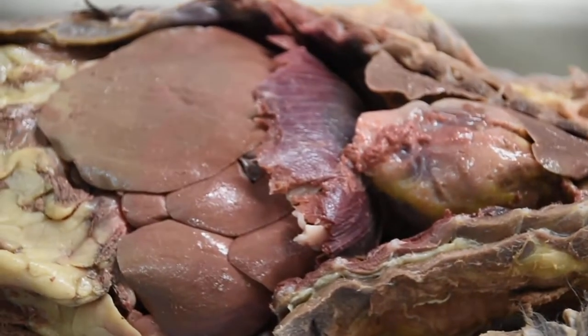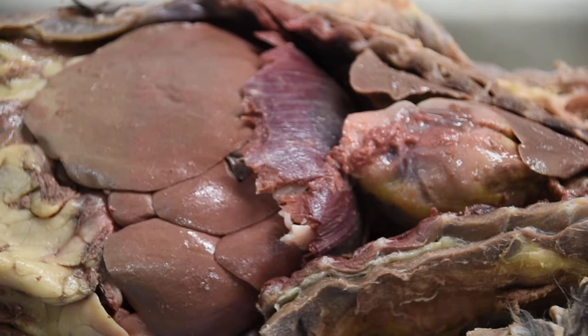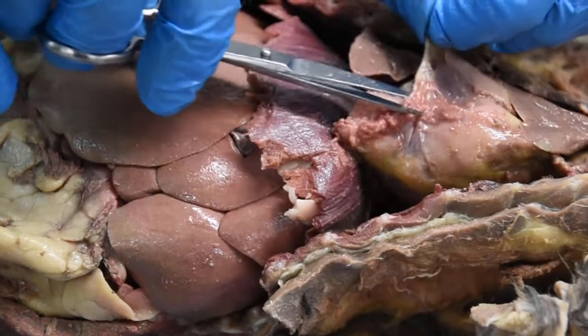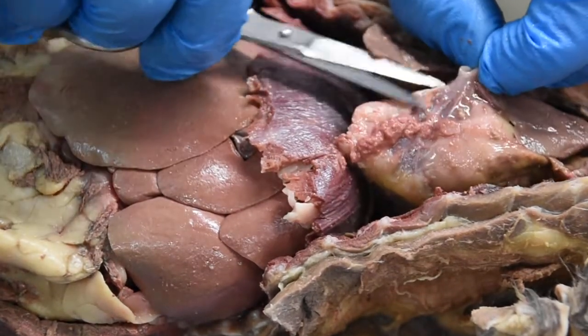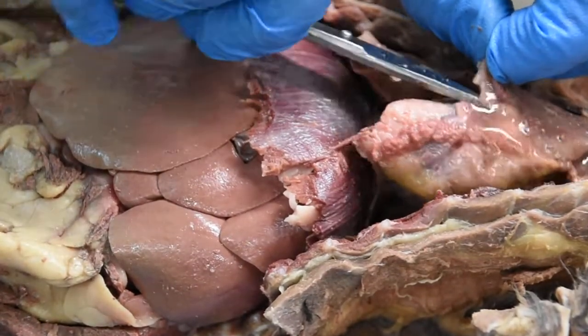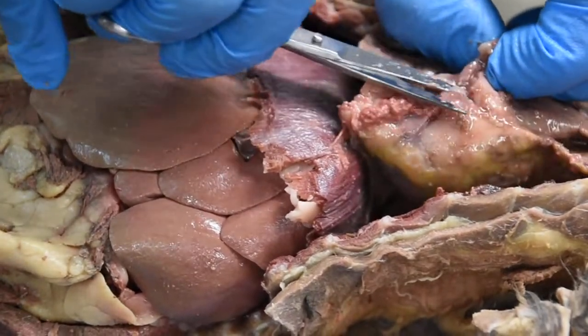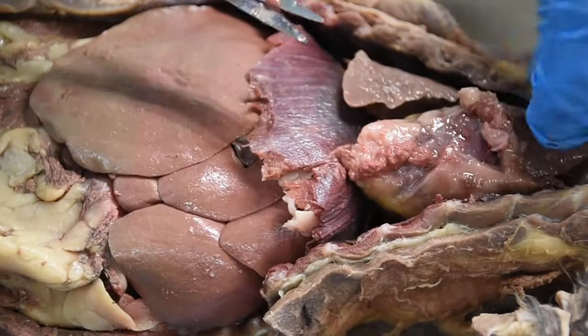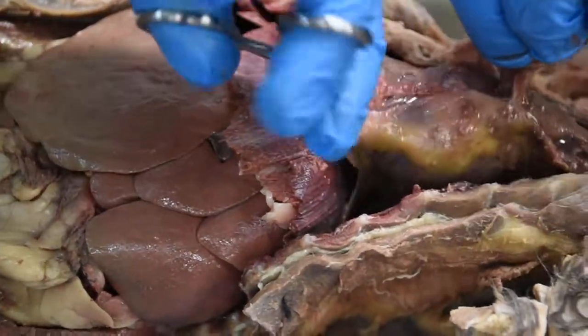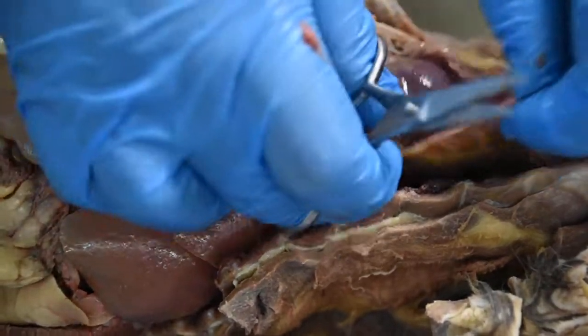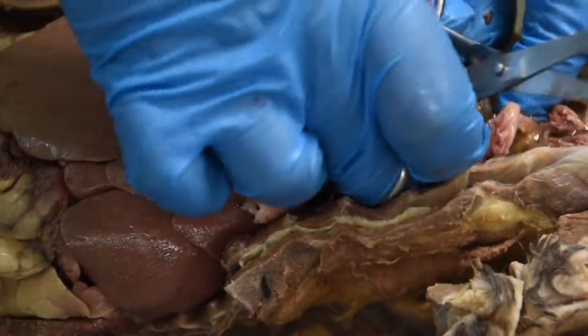Now I'm going to cut through the pericardium to help you see that as well. There is fluid in there, so we're just going to cut through this. That way we can visualize the heart a lot better. So here is the heart right here.